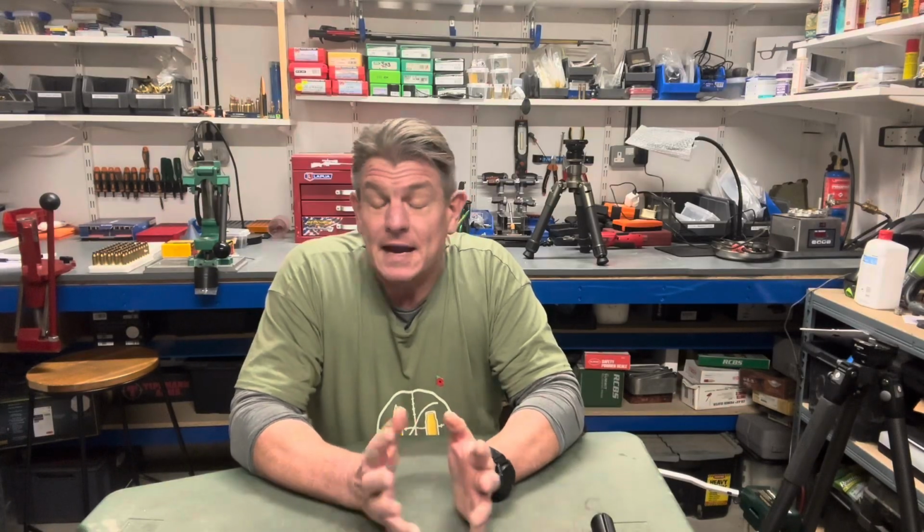So why are ES and SD important? I feel like a newsreader again. Anyway, to be brutally honest, if you never shoot beyond 300 yards and you're happy with your rifle's accuracy and you're happy with the consistency of your ammunition, then you do not need to worry about ES and SD. But if you want to stretch the legs on your cartridge, if you want to push yourself a bit further, if you want to shoot at longer range, then they become absolutely critical.